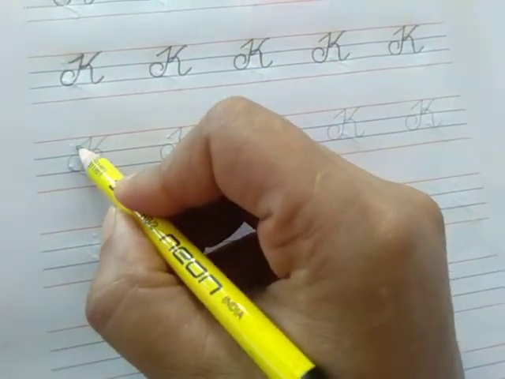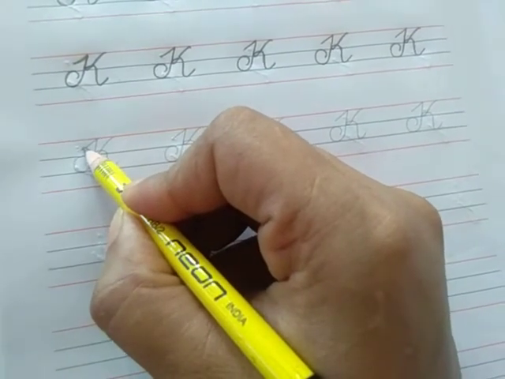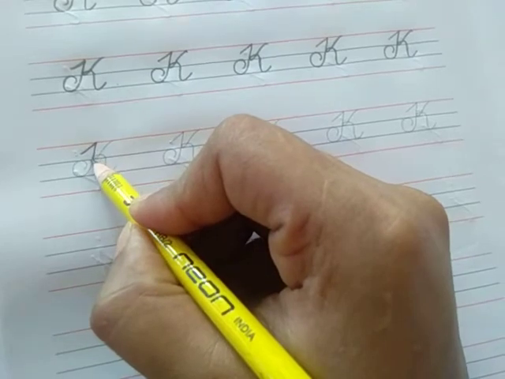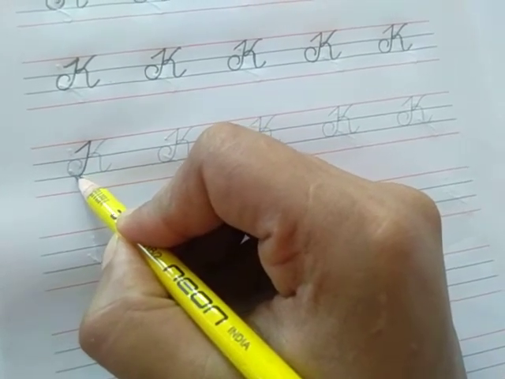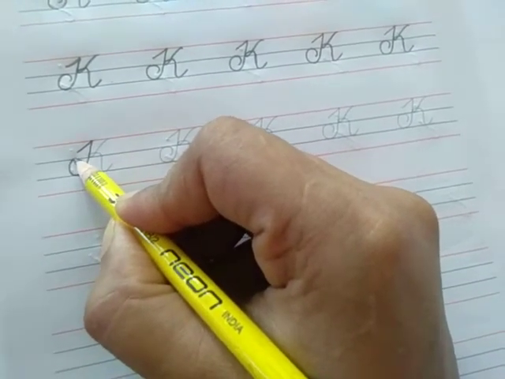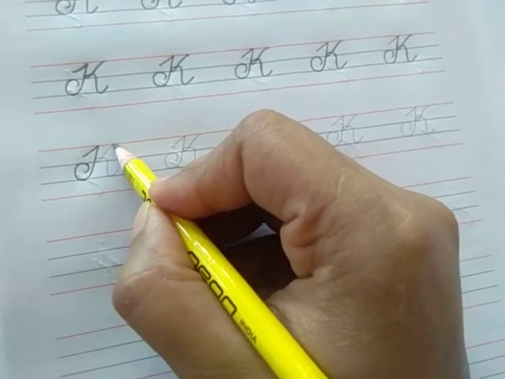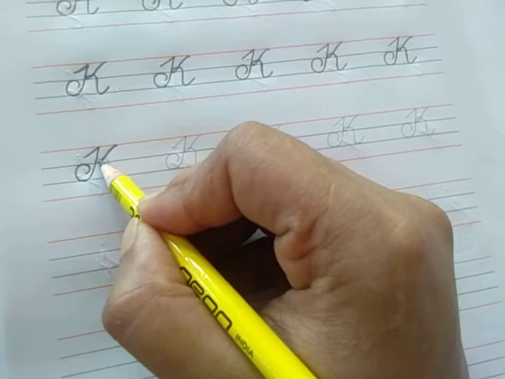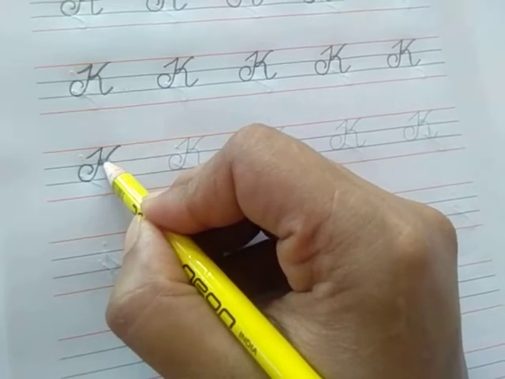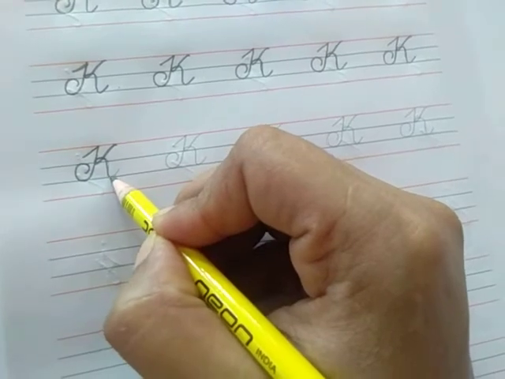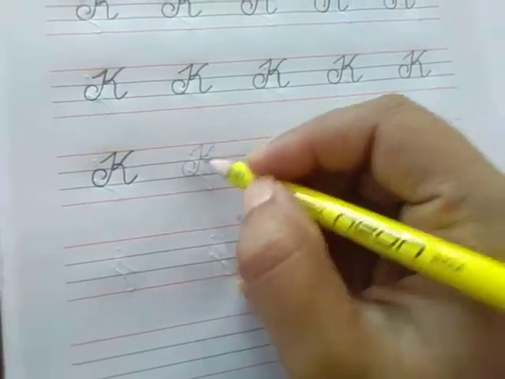Now see carefully the tracing of the letter again. Go slanting up, come slanting down, curve with a curl inside. From here, go slanting down to the mid of the line, and with a loop you have to come to line number 3 and lift your pencil little up.